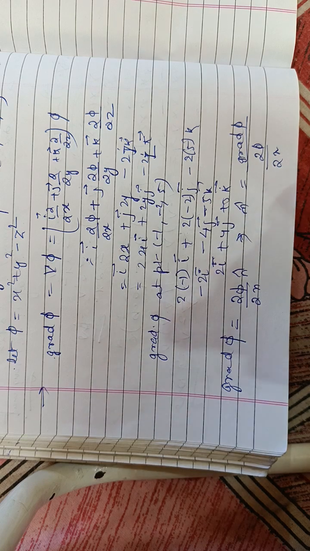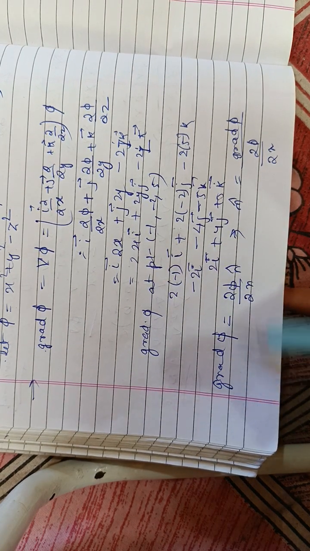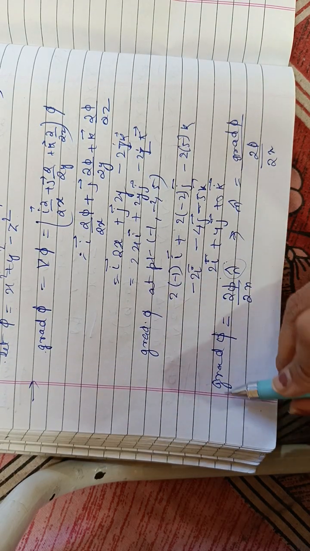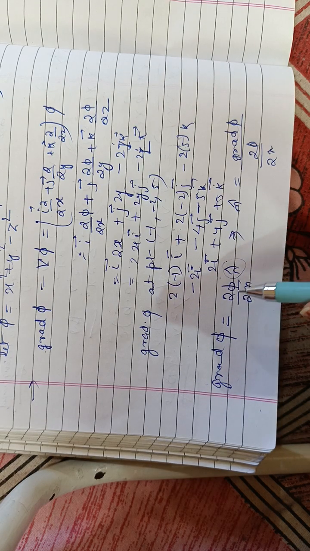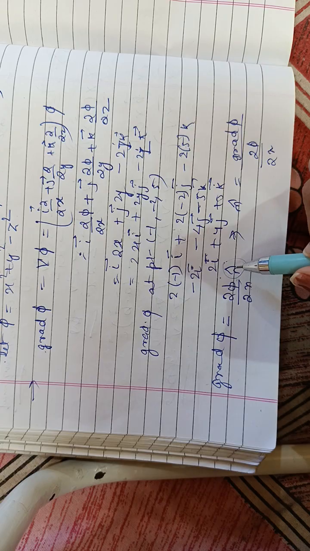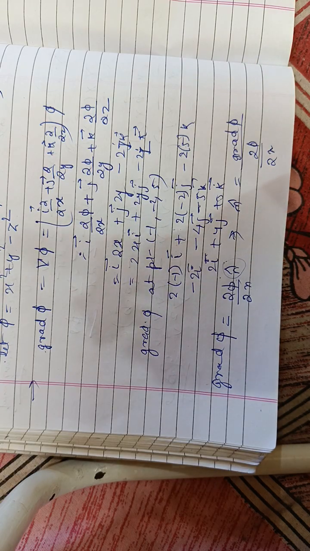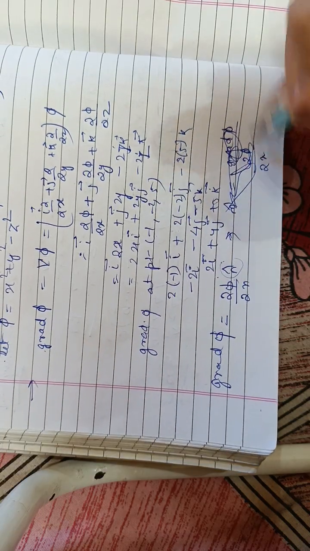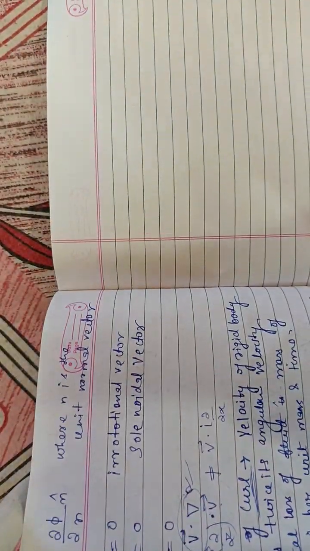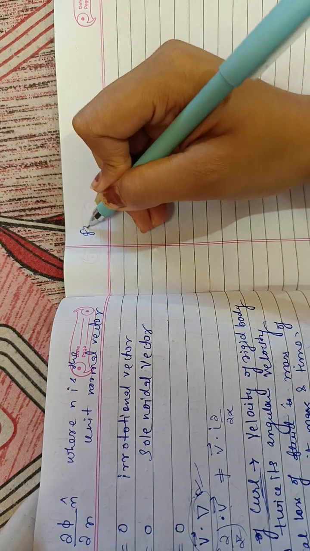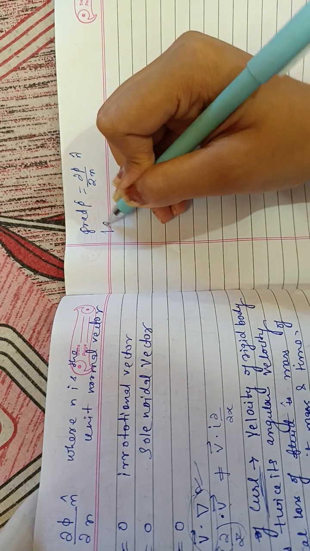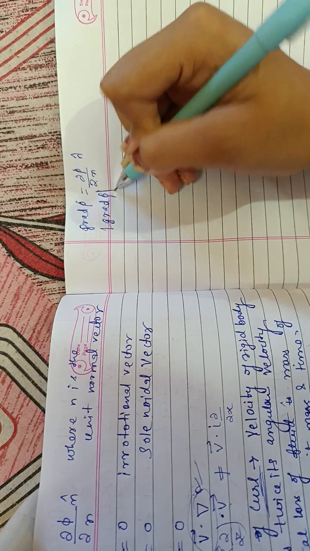One more thing I would like to say here: we know that this is a unit normal vector. If I take the magnitude on both sides, the magnitude of grad phi is equal to this, because the unit vector factor vanishes. Why? Because the magnitude of a unit normal vector is always 1. So I'm just cutting this and rewriting it here: grad phi is equal to this. And if you take the magnitude of this grad phi, it will be equal to this.